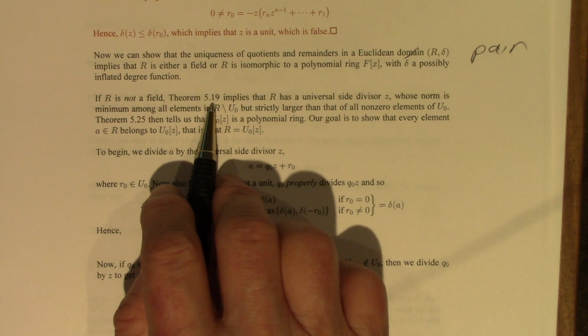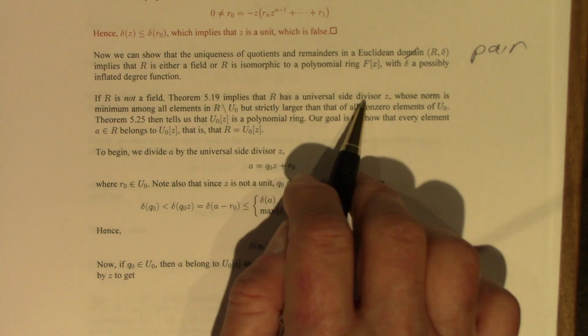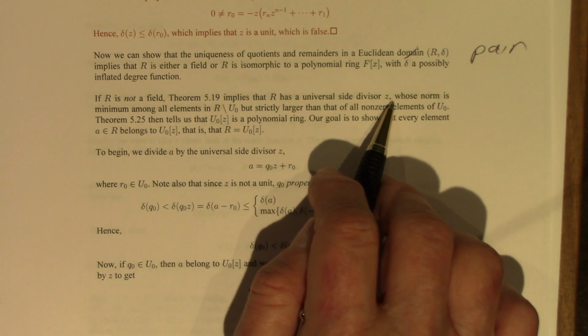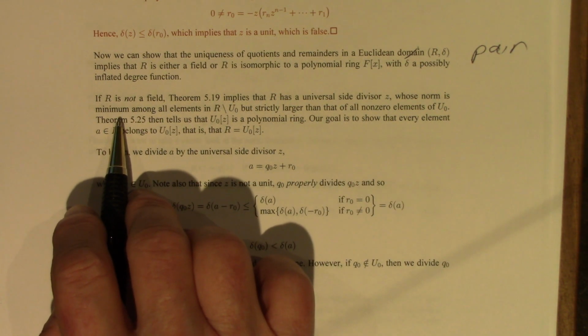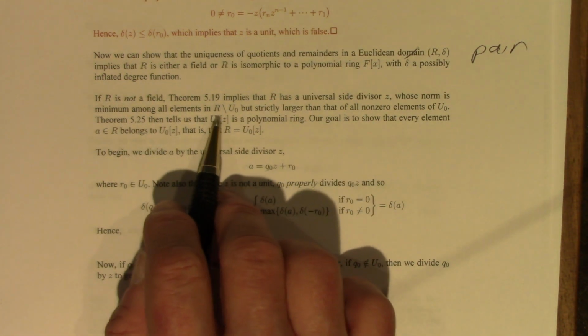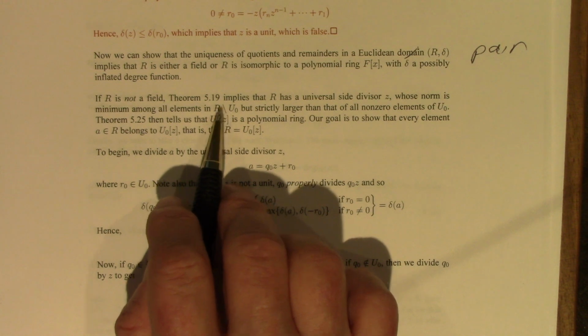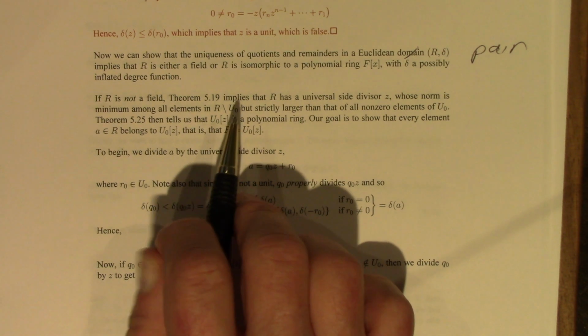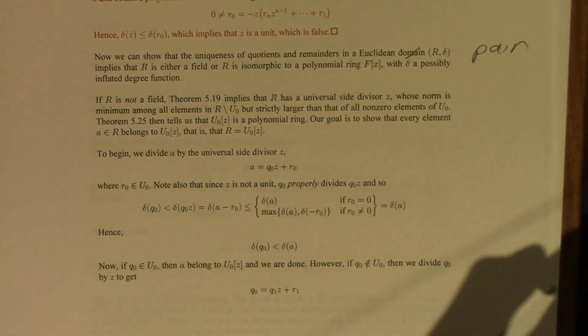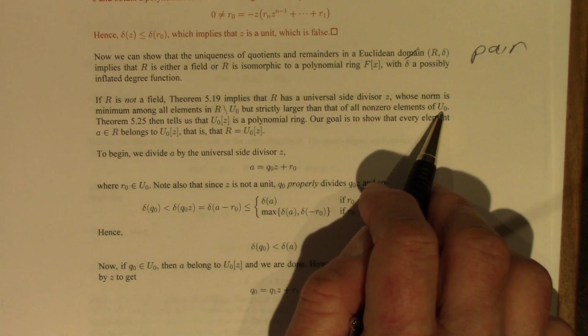We have a theorem that tells us that R has a universal side divisor, Z, and that element has minimum norm among the elements of R that are not units, the non-zero elements that are not units. But that norm is strictly larger than that of all the units, the non-zero elements of U0.